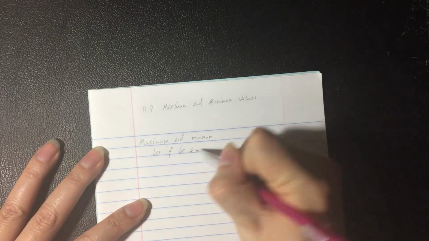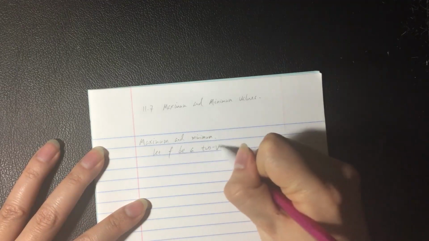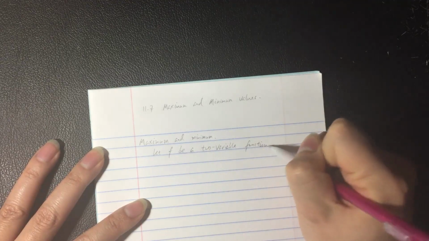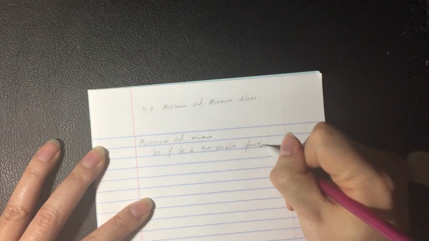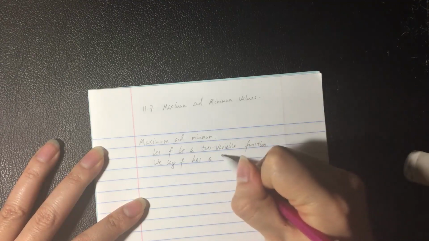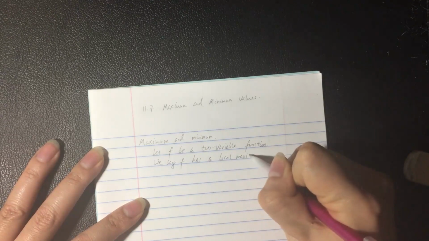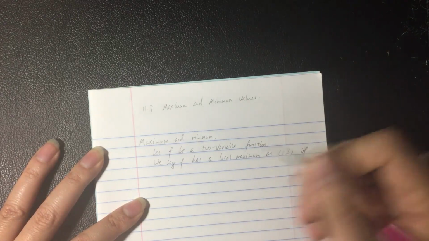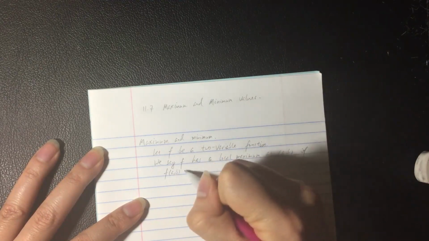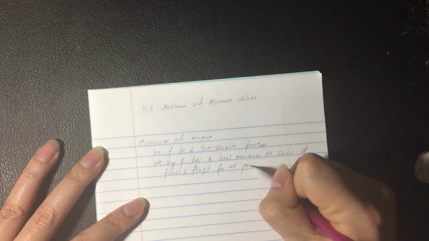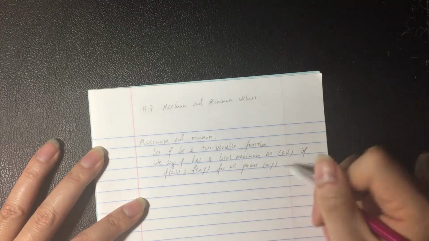Let f be a two variable function. We say f has a local maximum at point (a, b) if f(a, b) is greater than or equal to f(x, y) for all points (x, y) near (a, b).